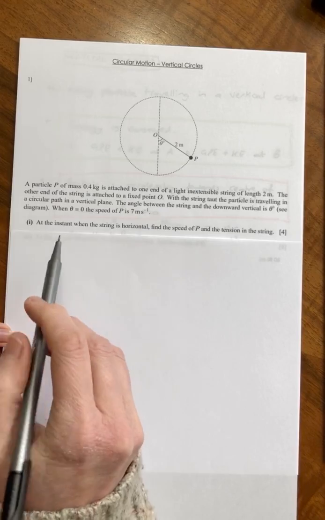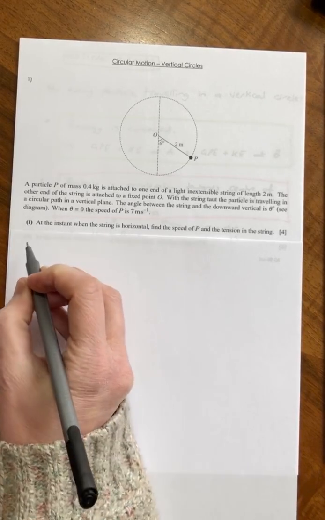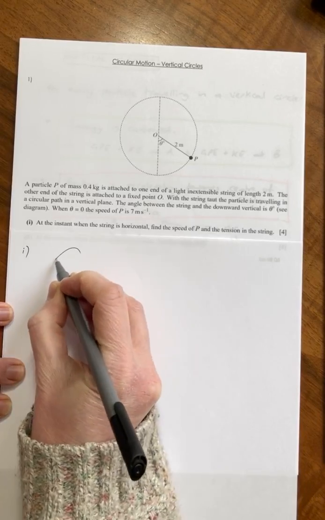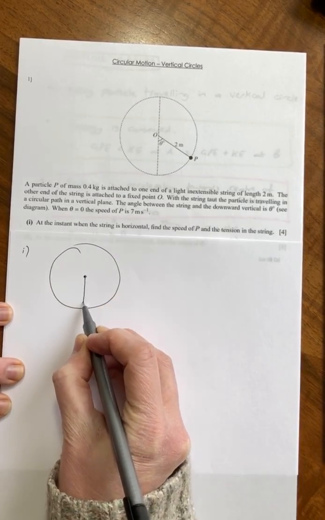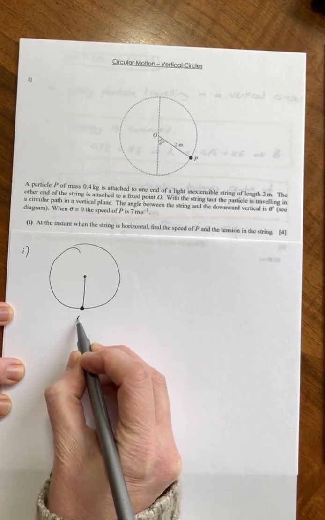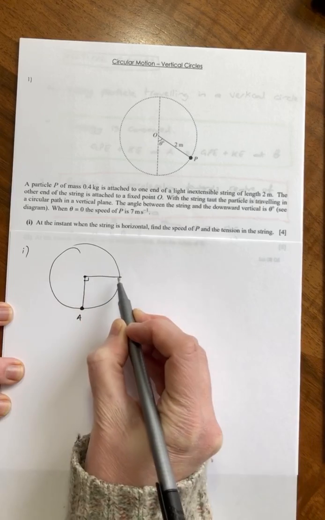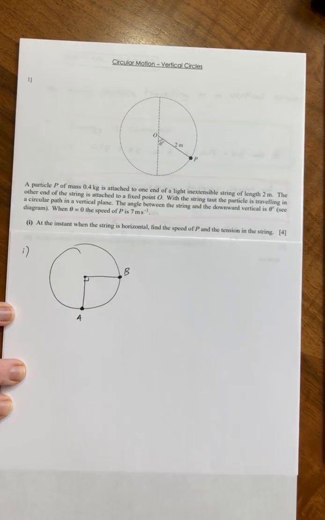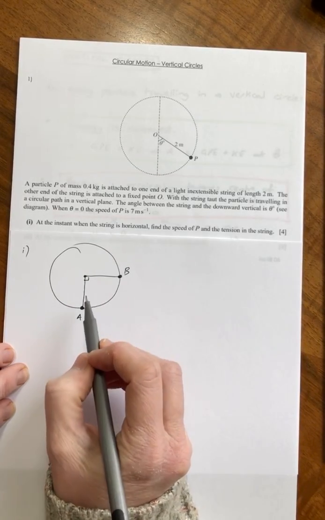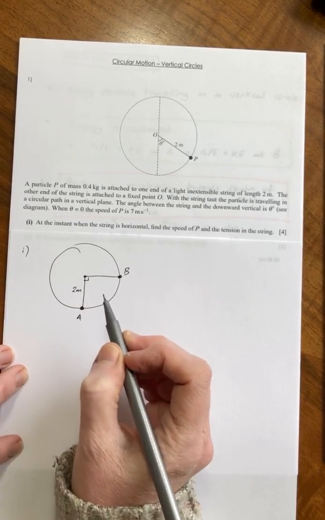We are asked specifically about when the string is horizontal. So I'm just going to draw another diagram here, making it clear what these two points are. I'm going to refer to that as point A, and here's my horizontal. Let's make that clear with a right angle. That is my point B. The radius is equal to 2 metres, so let's mark that on there.